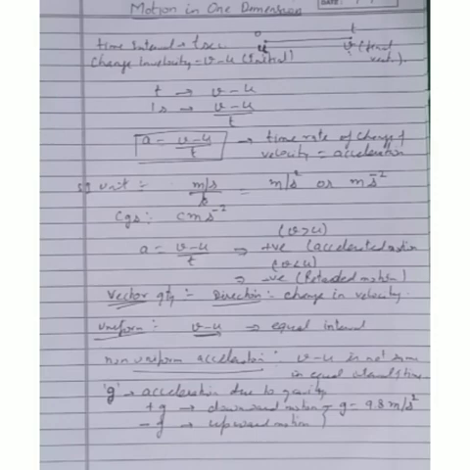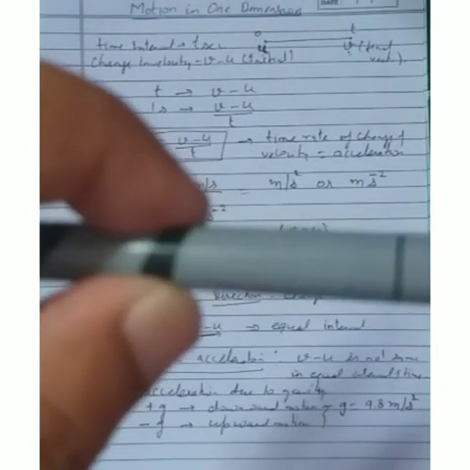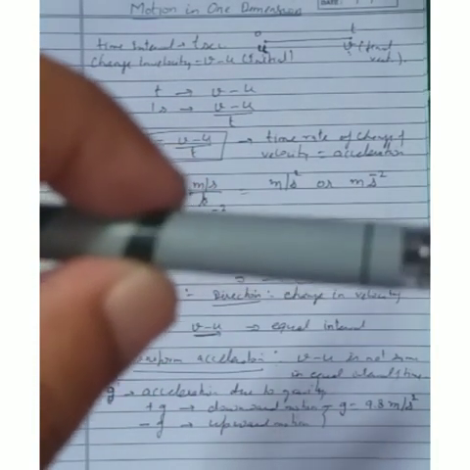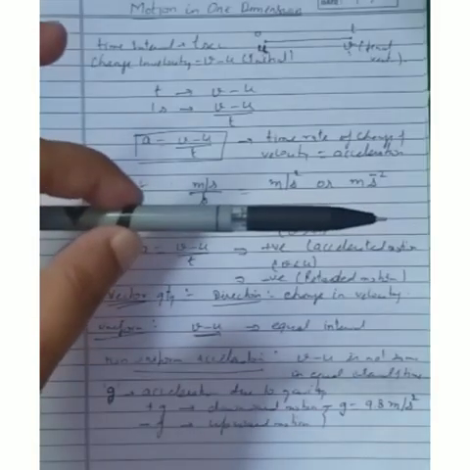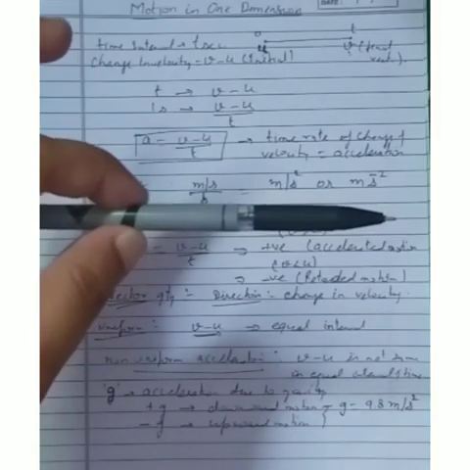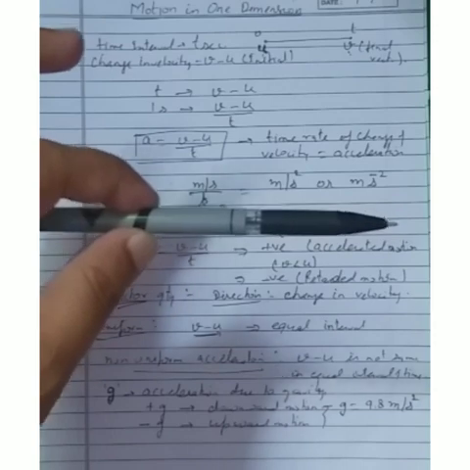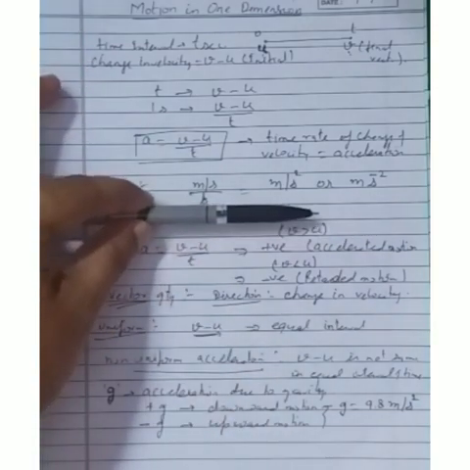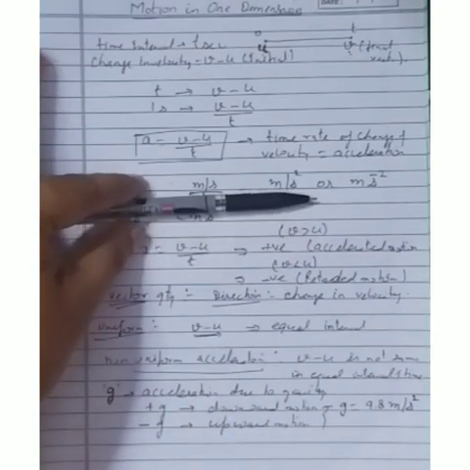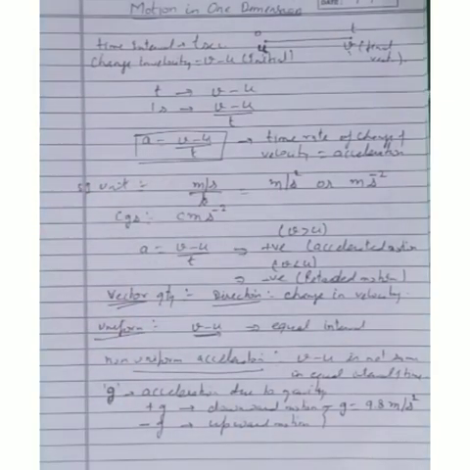So that means if something is dropped from a certain height, then after 1 second it will acquire a speed of 9.8 meter per second, and after one more second it will acquire 2 multiplied by 9.8 meter per second velocity and keep on increasing with time. So this is the meaning of this g.